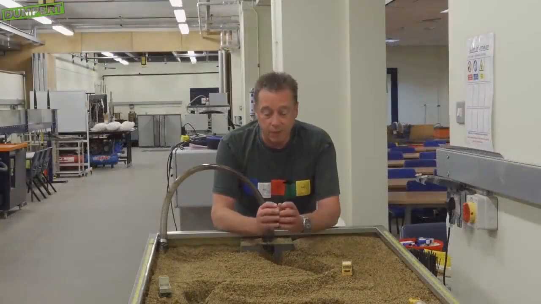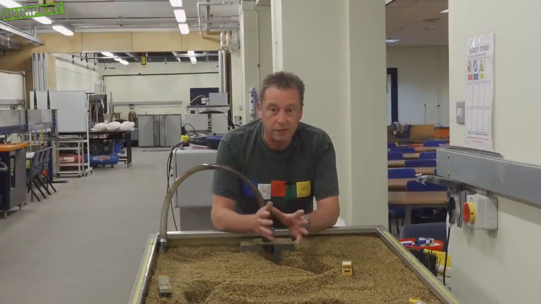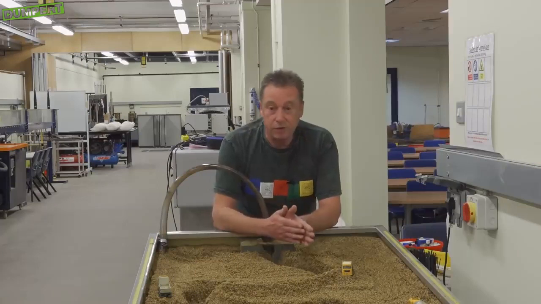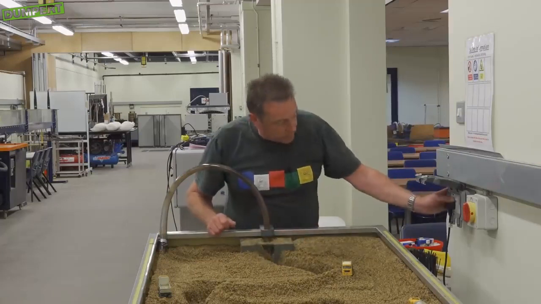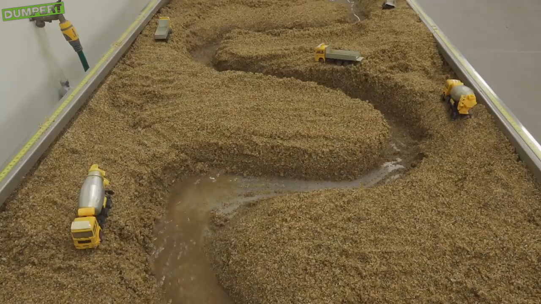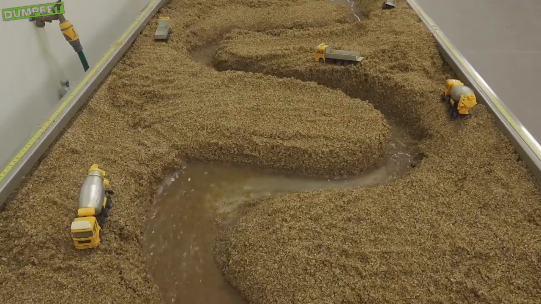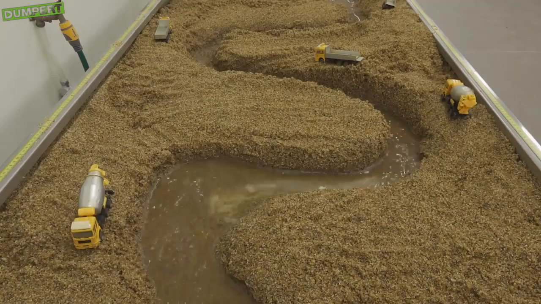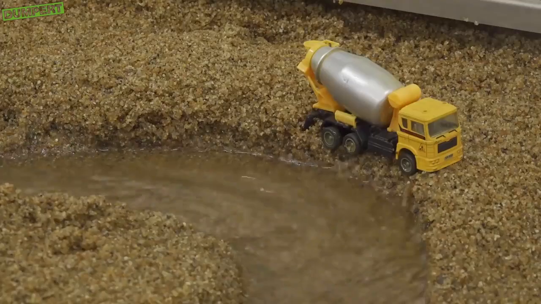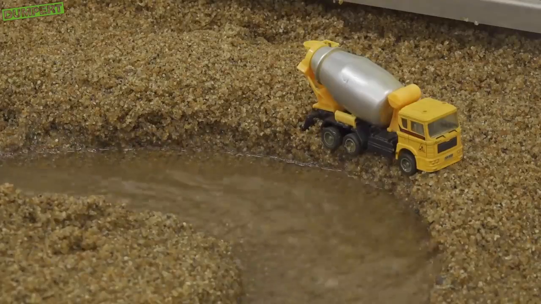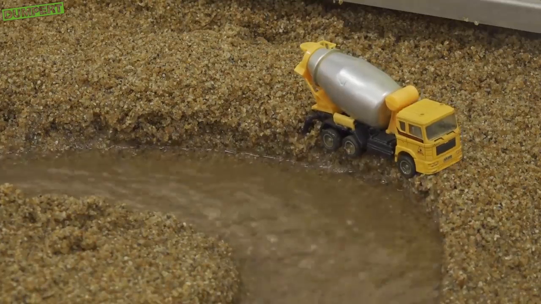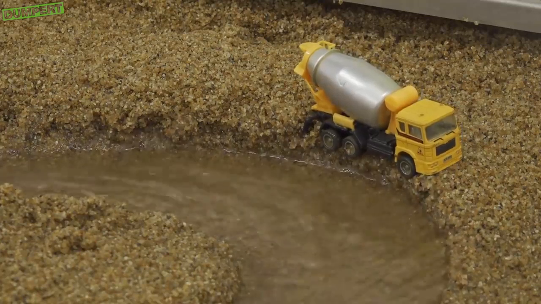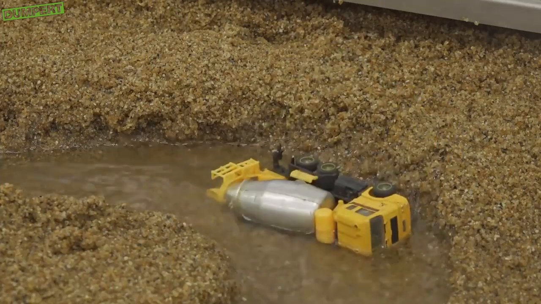What we do on the experiment is we look at the effects of water and erosion on the banks of the river. So without further ado, I'm going to switch on. And you'll hear the pump going, and we've got our water coming in. Now it starts to head down our river, meanders along, and already you should be able to see it's starting to have effects on the bank.